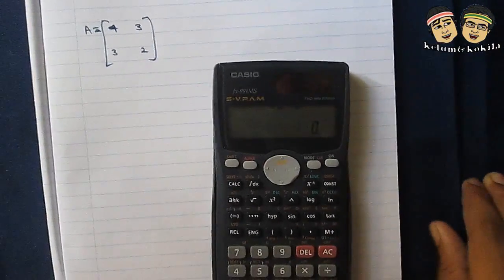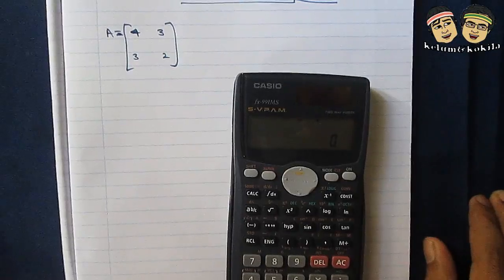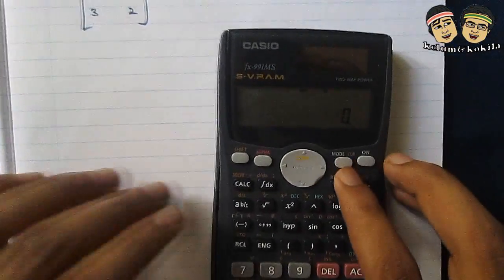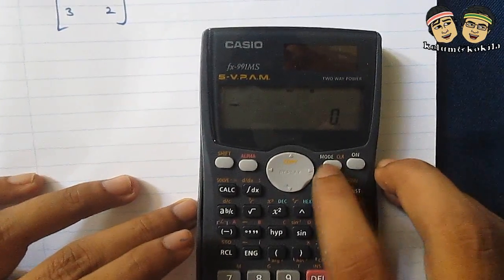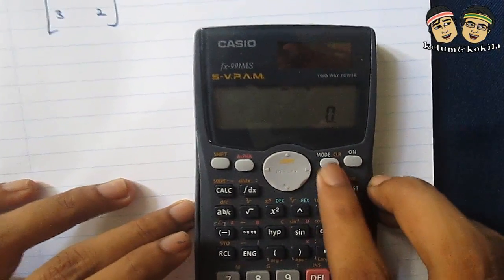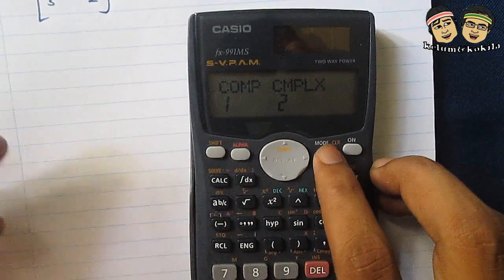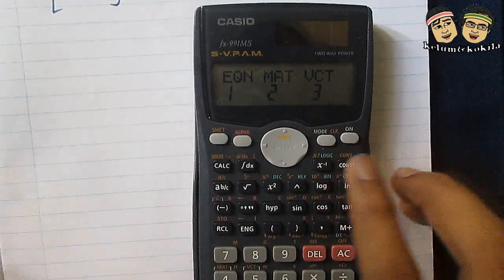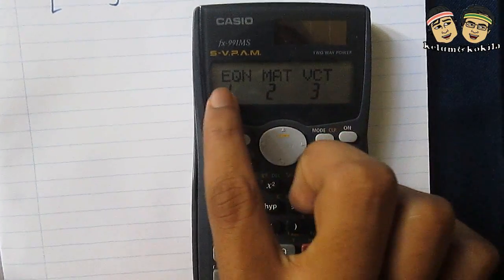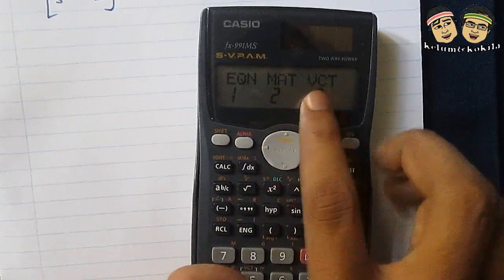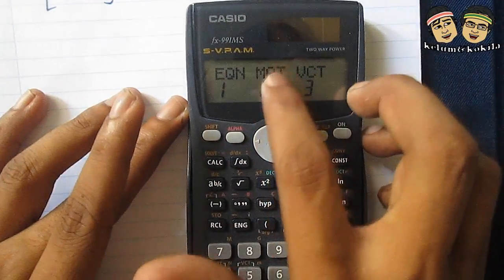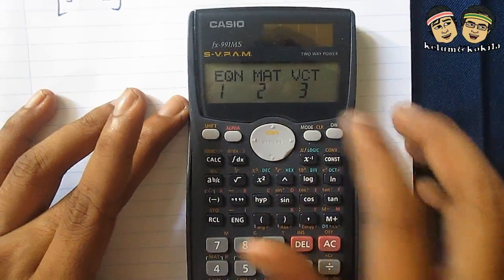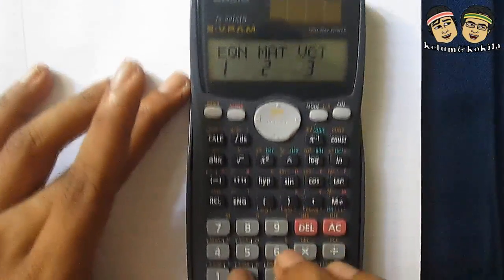Since we are doing a matrix operation, first of all we would need to change the mode of the calculator to the matrix mode. As you can see here, there's a button called mode. It's in gray, this button. I'll press that. You will see complex, those are modes. So I'll press that again and again. I have pressed the mode button 3 times, and here you can see something like EQN, MAT, VCT. This is the one we need to select in order to do matrix calculation. So it's number 2. We will simply press 2.